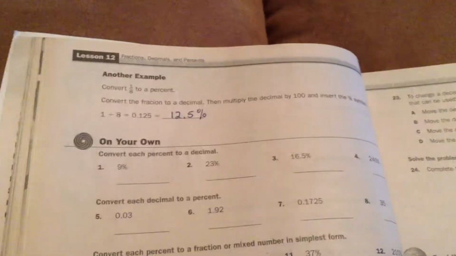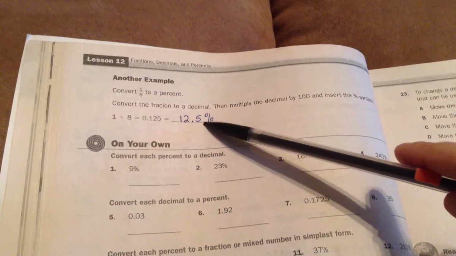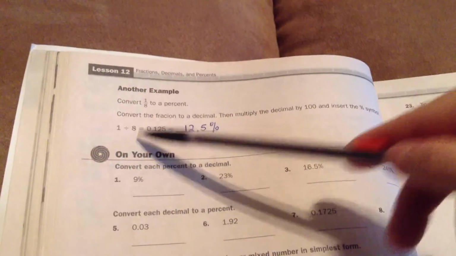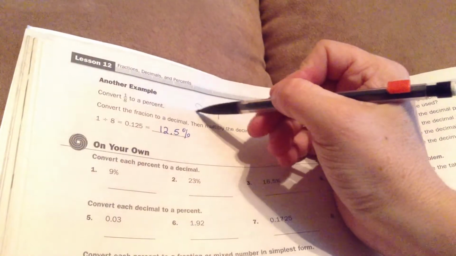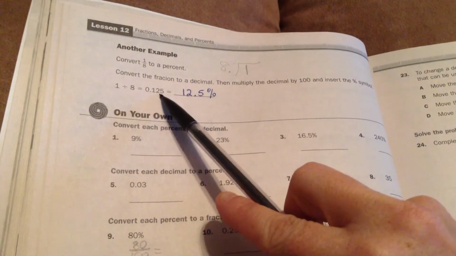Last example, we're going to convert 1/8 to a percent. So we know that we divide 1 divided by 8, and whenever you set up the house, if we have the house drawn, we know that 1 is the first number, it's going to go on the inside, 8 is going to go on the outside. So when you divide it, it's going to become 0.125.